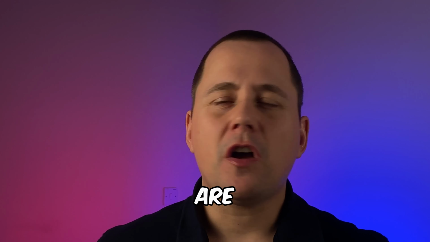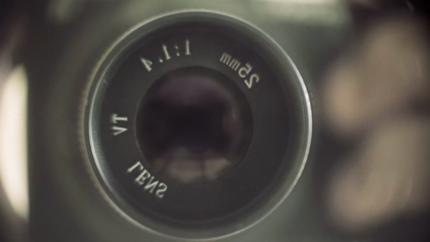Proper camera settings are crucial because they determine the final look or image of your video. The right camera settings can help create the desired look and feel, while the wrong settings can result in a poorly exposed, poorly composed, or otherwise subpar video.